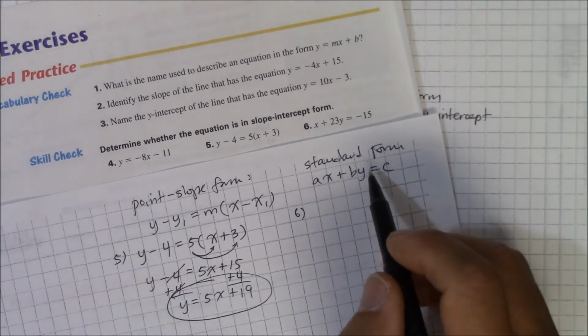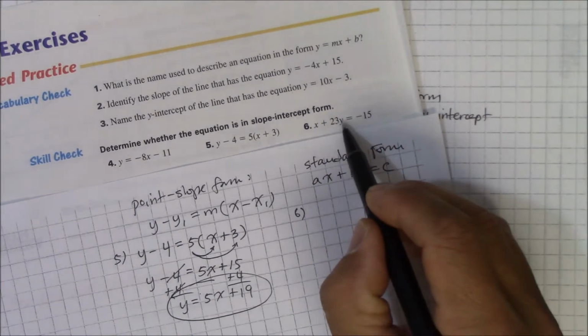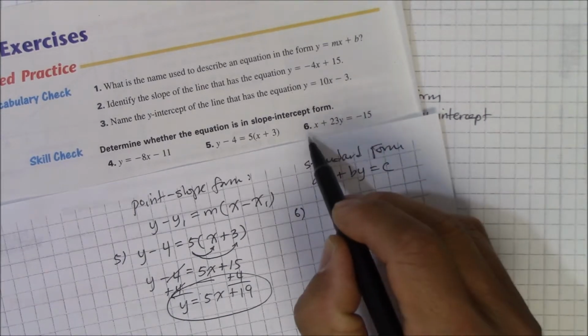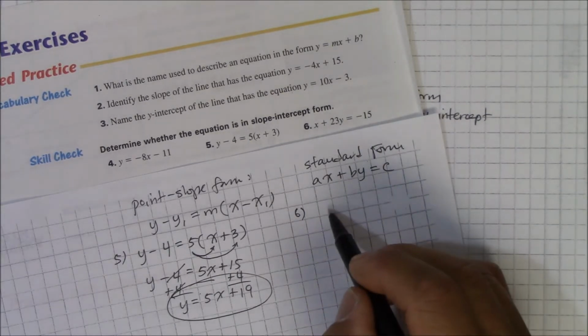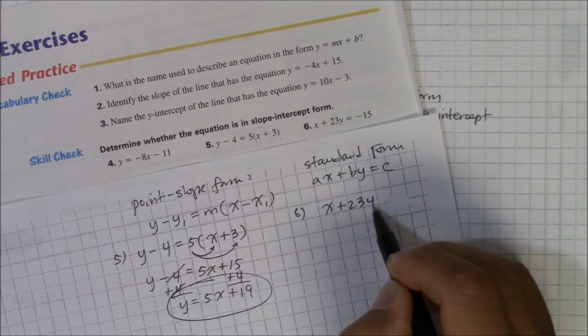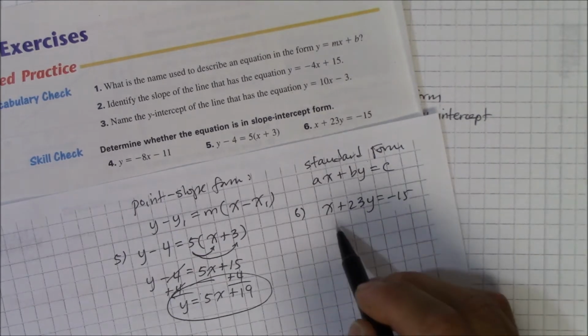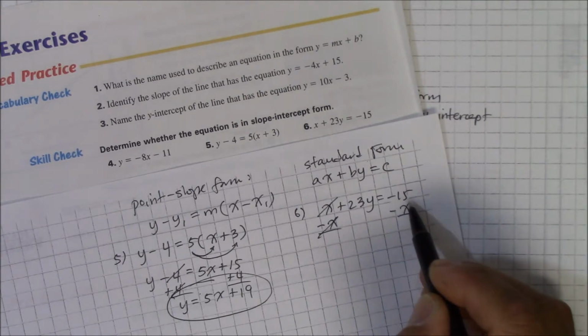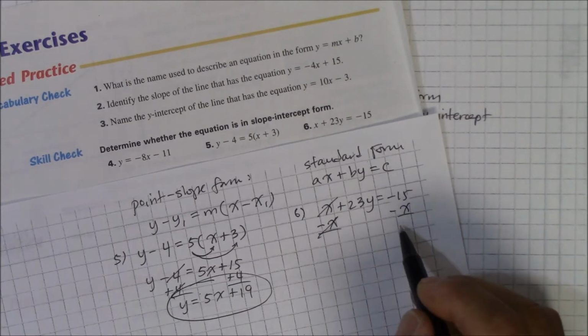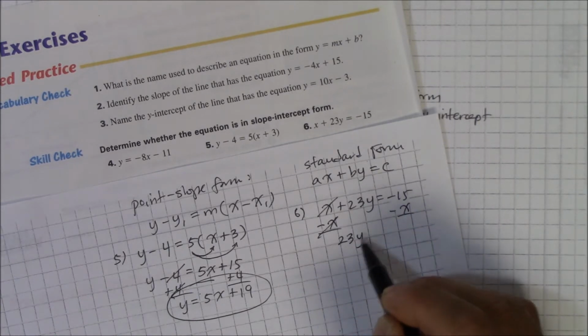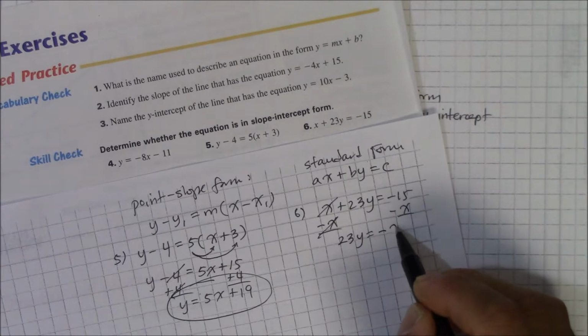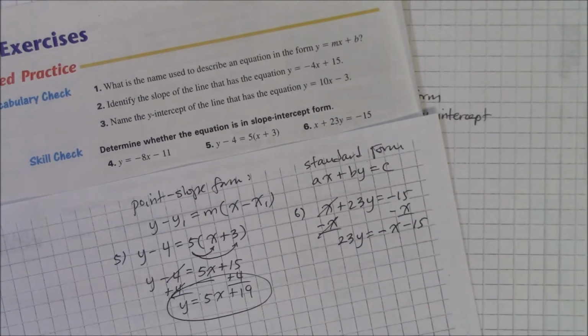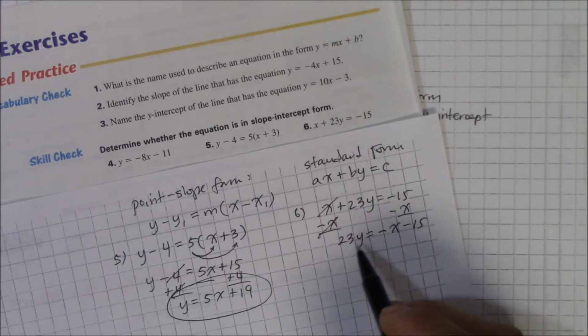So once again, no touchy. Don't touch the y. We're going to move all other things away from the left side of the equation. So to do that, we're going to first move the x, subtraction property of equality, and note that on the right side, negative 15 and negative x, they are not like terms, so we cannot combine them. We're just going to write them alongside each other in standard form where the x comes first. Did you see that? Now we have to move the 23 coefficient out of there.